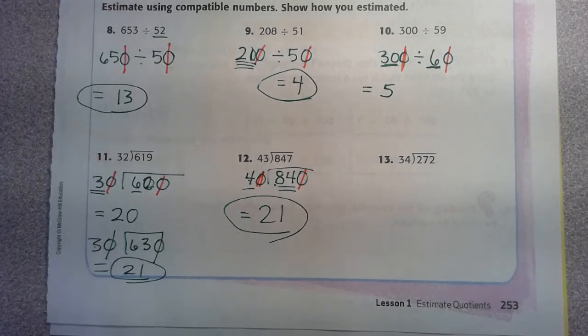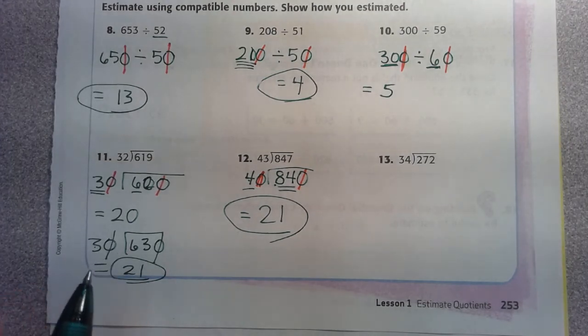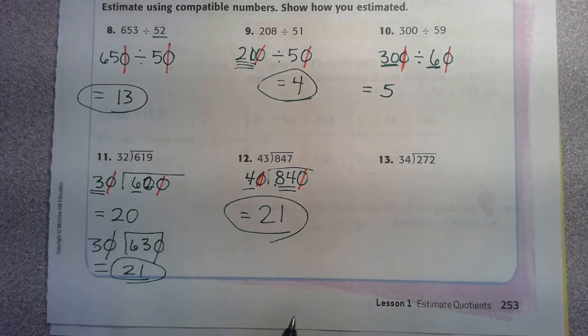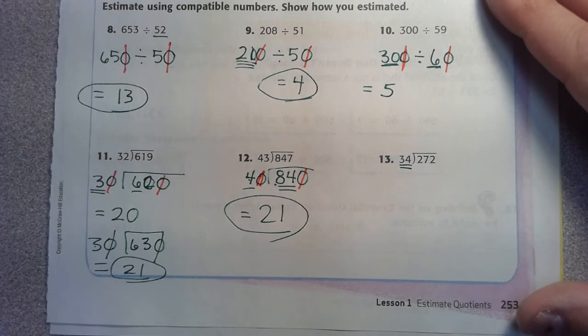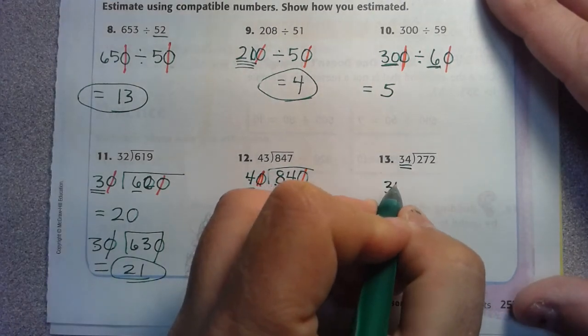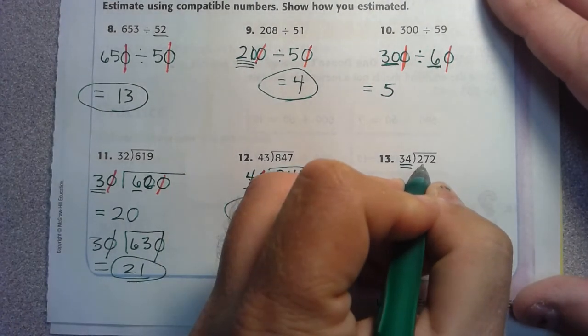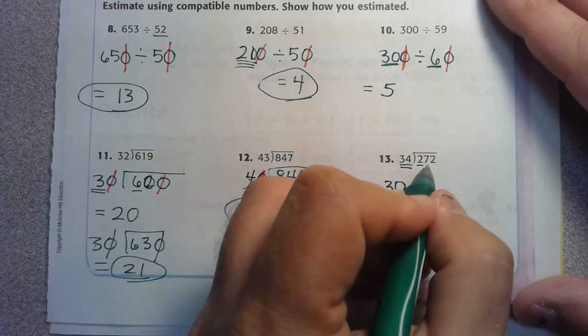Ethan's raising his hand. All right, Ethan, what are we going to round 272 to? 300? Let's do the 34 first. What are you going to round 34 to? Okay, so let's play with that 3 then. Does 3 go into 2? Does it go into 27?